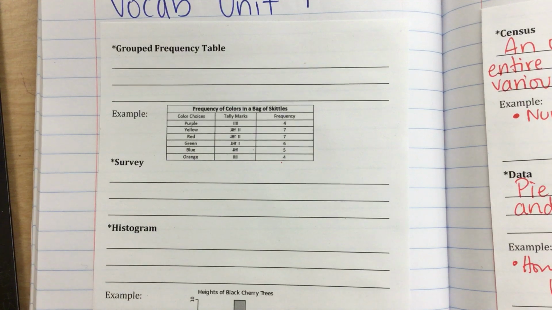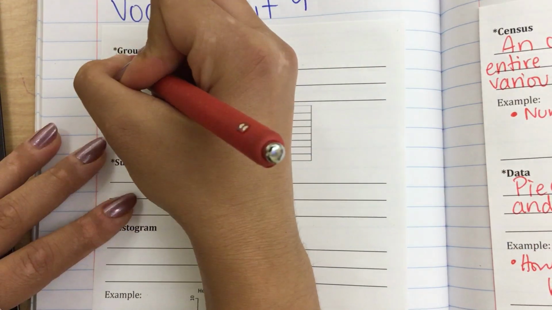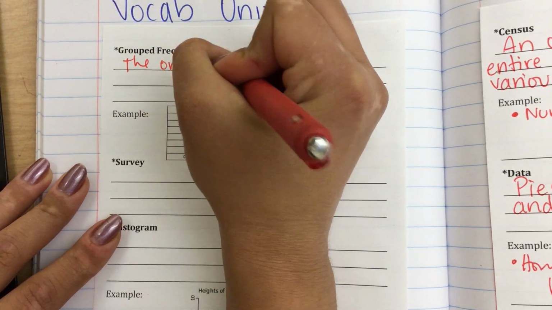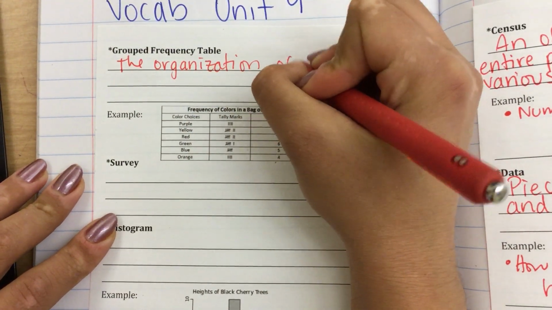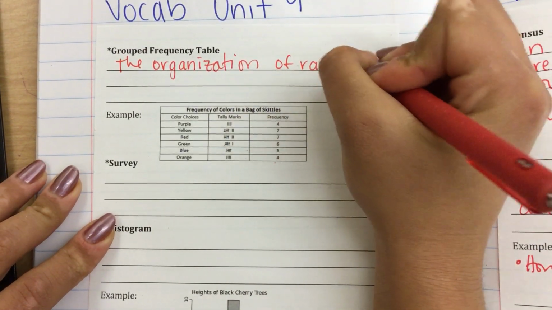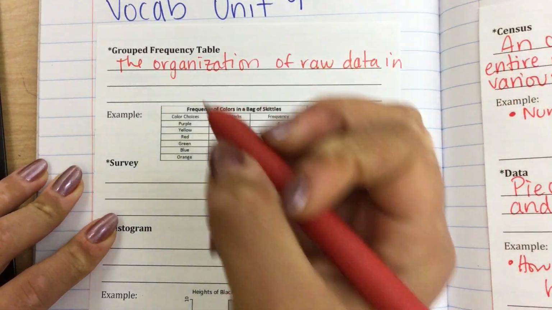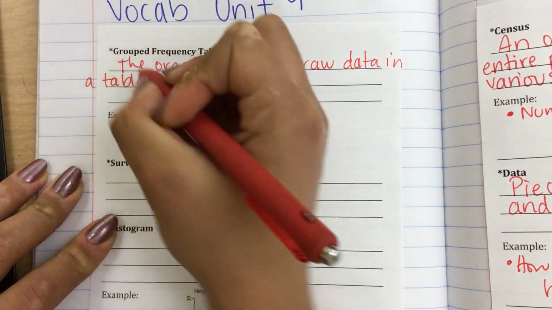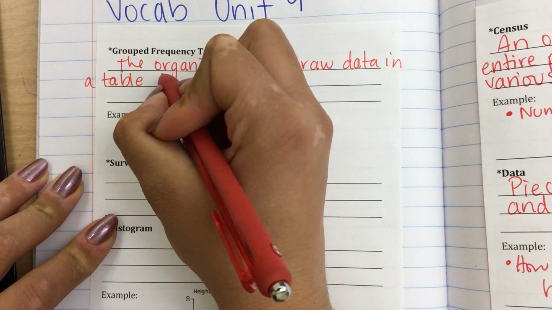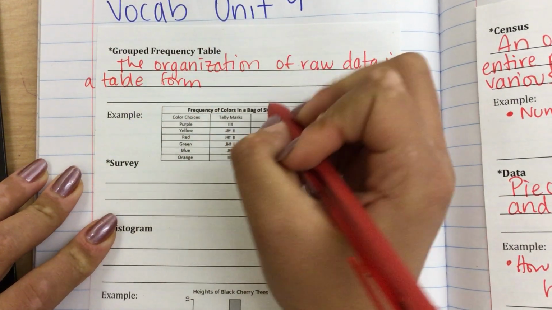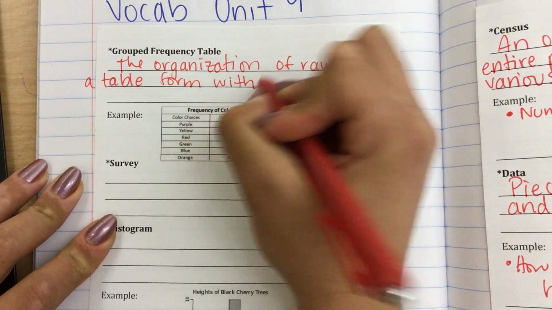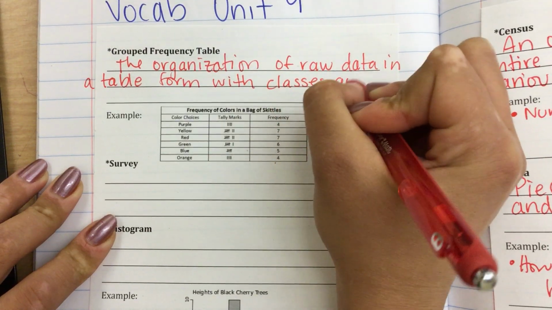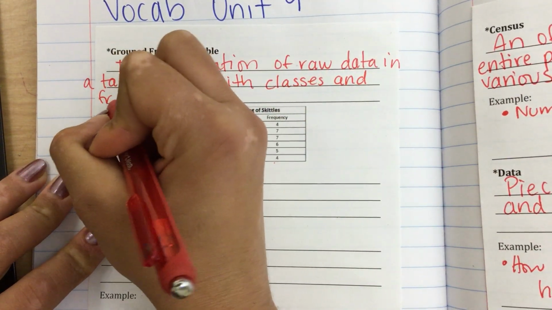A frequency table is the organization of raw data in a table form with tallies and frequencies.